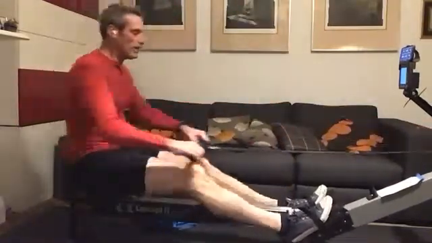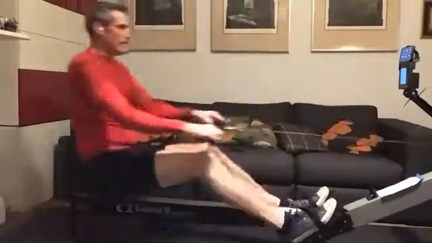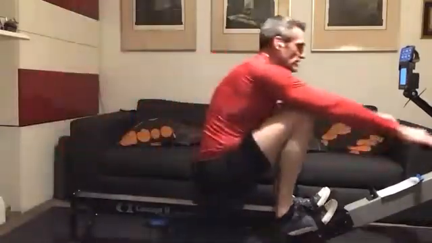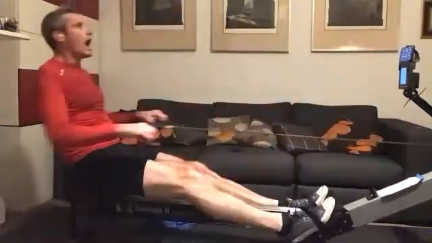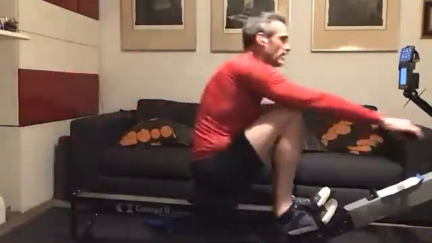Even if there's no pressure, just get your body in the positions it needs to be in. Maximum efficiency. Open up the lungs.